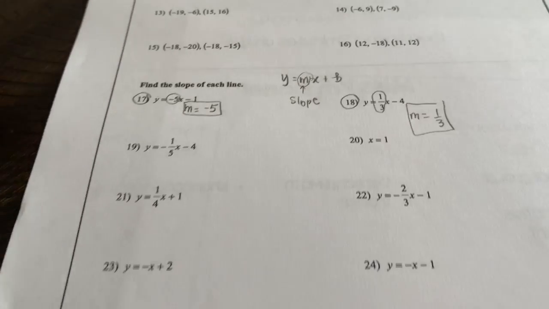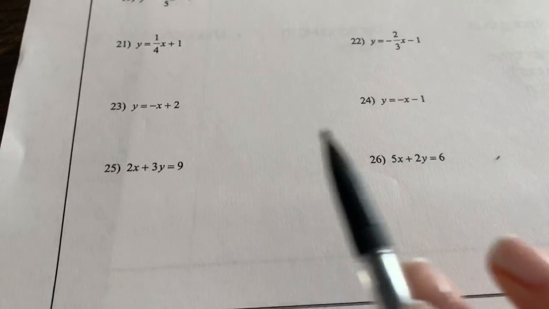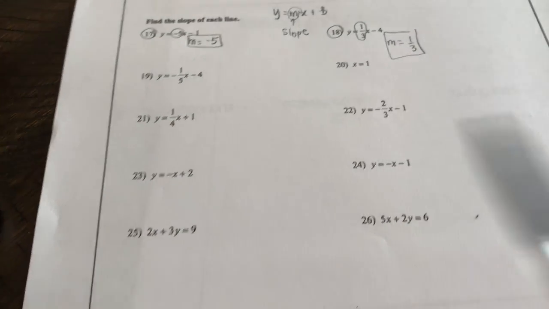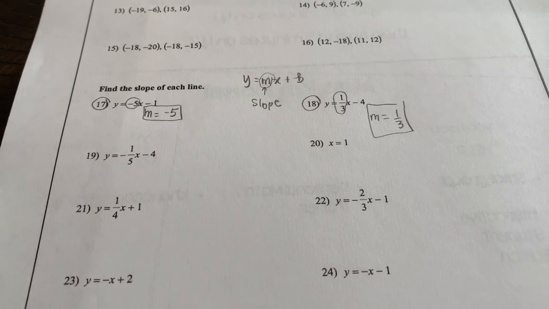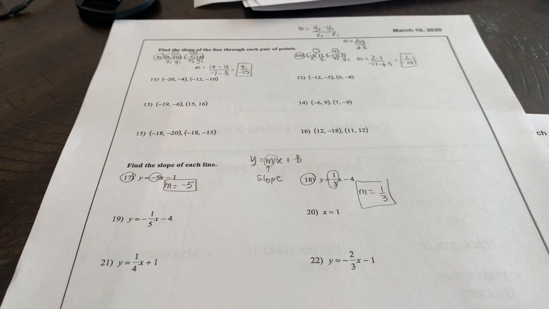Okay, so hopefully that was helpful, guys. If you're interested in trying 25 and 26, they need to be in y equals mx plus b form. So you have to try to solve the equation for y. You don't have to worry about that this year. We'll get into that next year. But if you want to try it, that's what you do. Okay, guys.